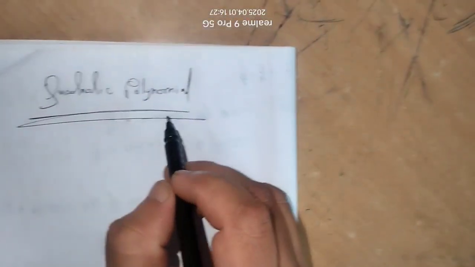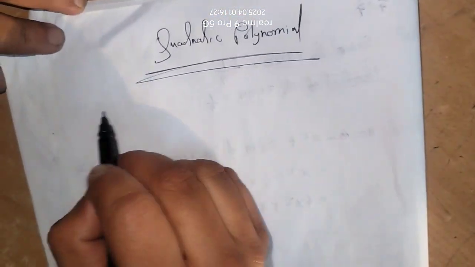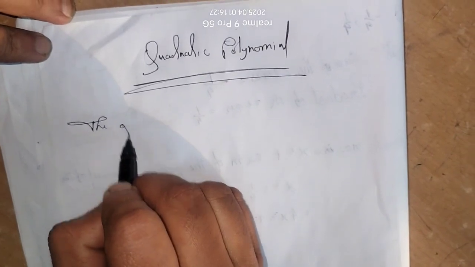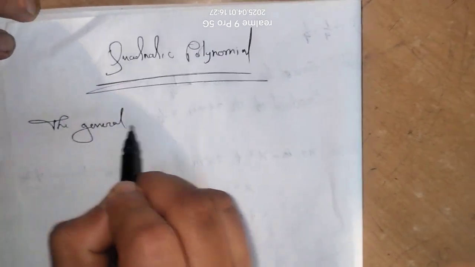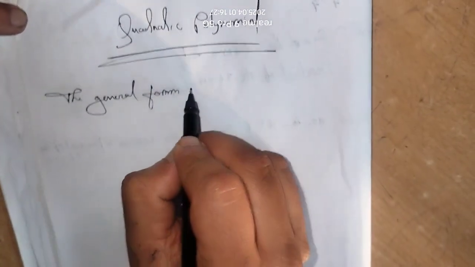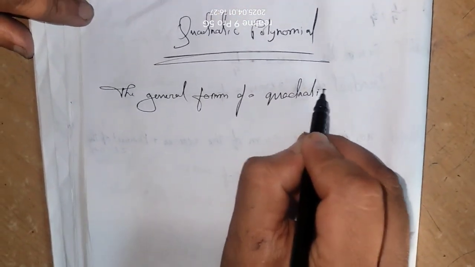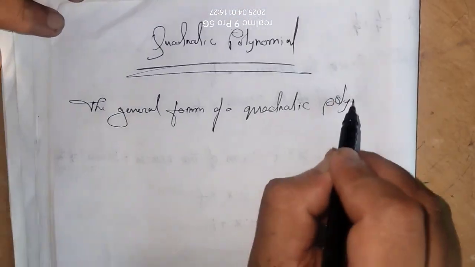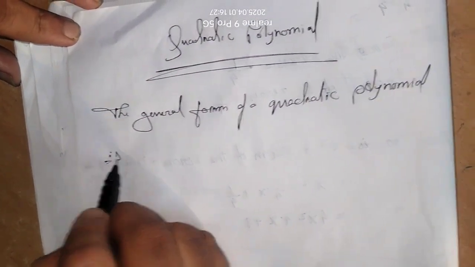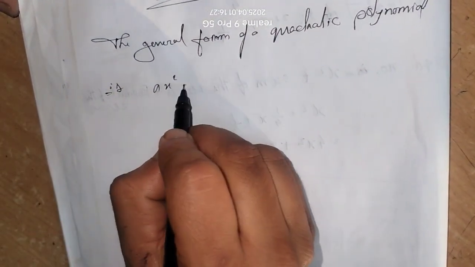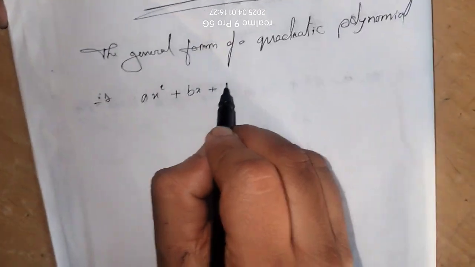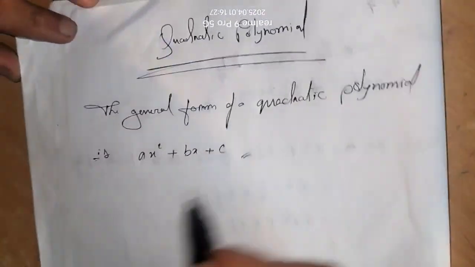So, quadratic polynomial. First of all, we have to see the general form of a quadratic polynomial, which is ax square plus bx plus c, correct?